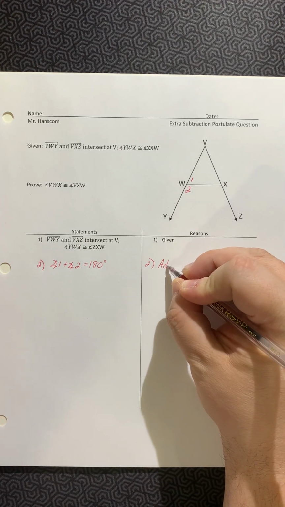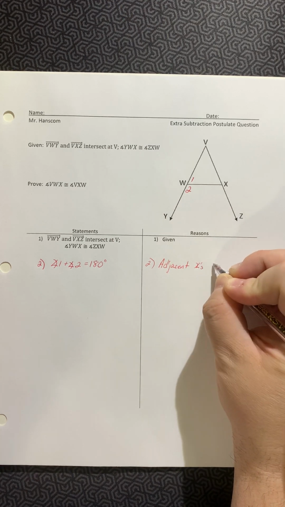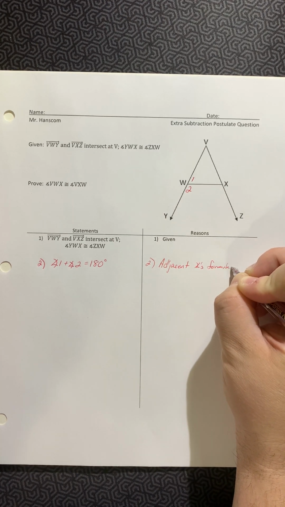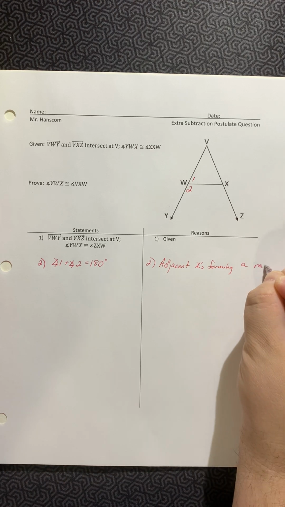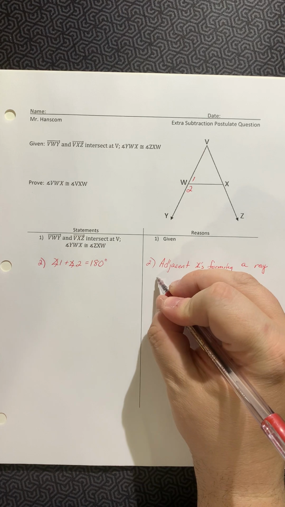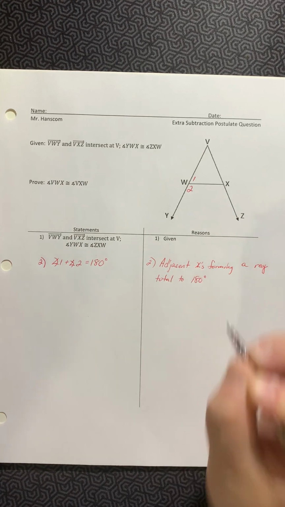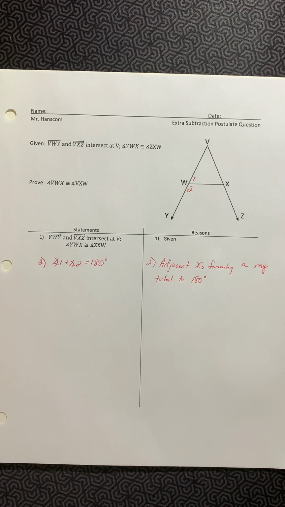It doesn't have to be perfect, but adjacent angles forming, and I'm going to say ray in this case since we have a ray, total to 180 degrees.